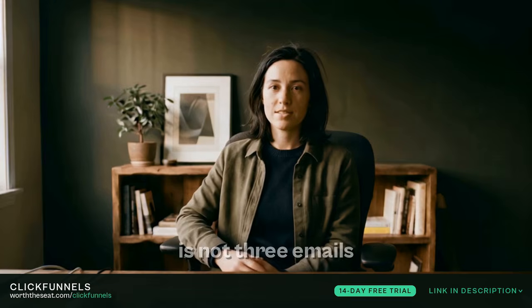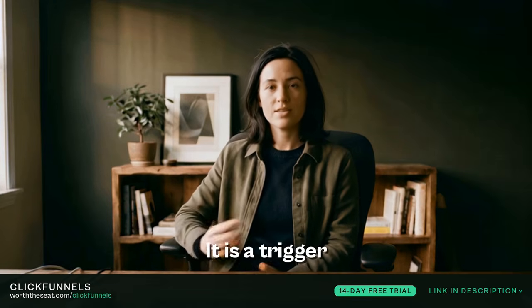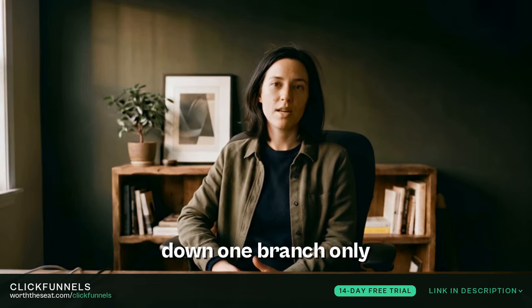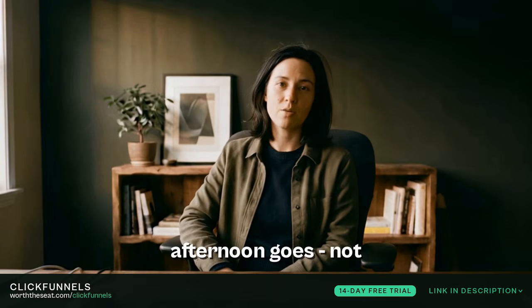A real launch sequence is not 3 emails in a row. It is a trigger, a delay, a split for buyers versus non-buyers, then a second offer down 1 branch only. Building that the first time is where the afternoon goes, not the page.